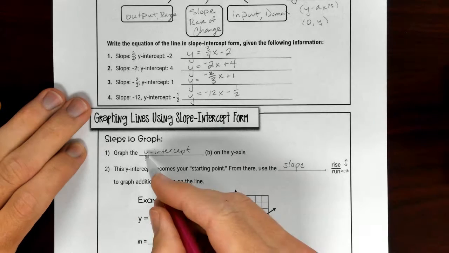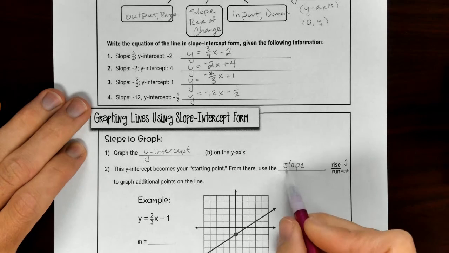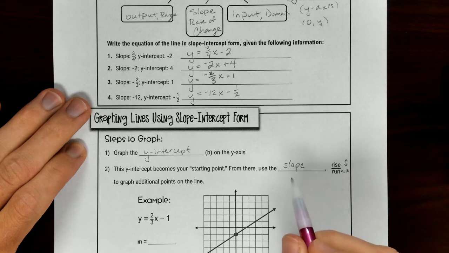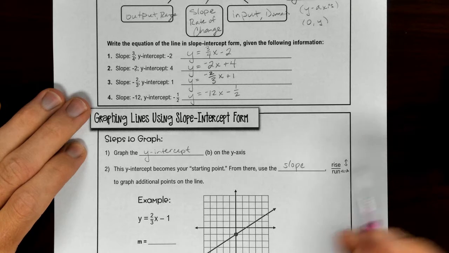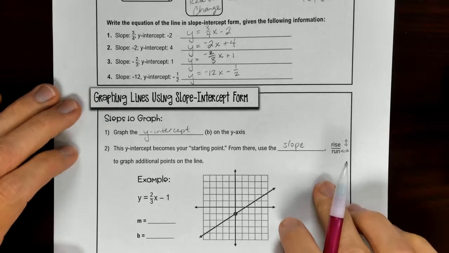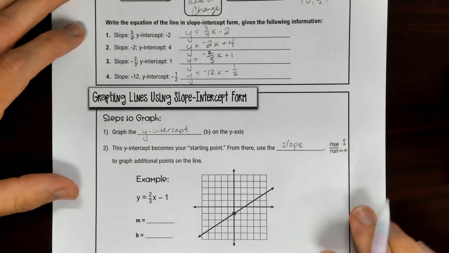Slope is rise over run. So I'm going to start with my y-intercept, graph that puppy. There's your first point, and then you go to your slope. You go up or down, over to the right or to the left, and there's another point. And then another point, and then another point. Alright, so your first example: y equals 2/3 x minus 1.